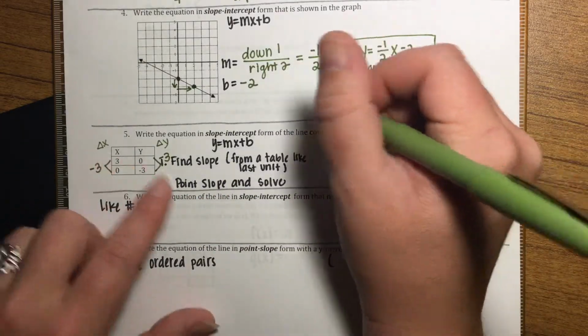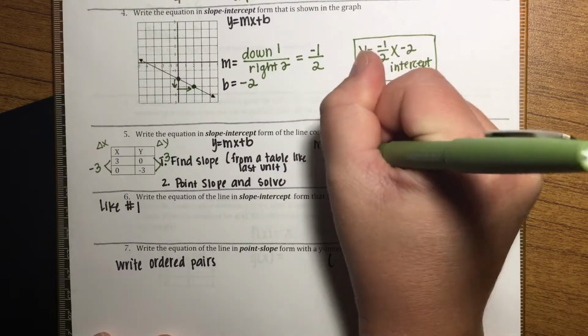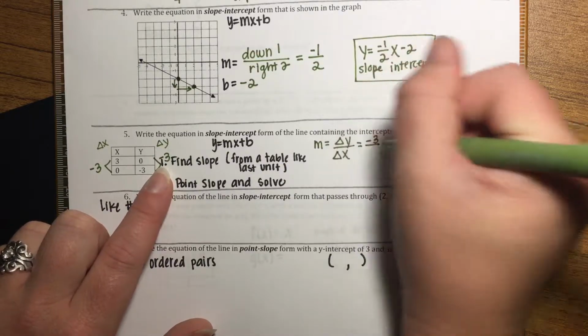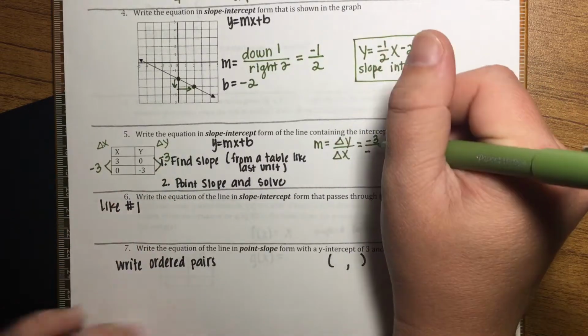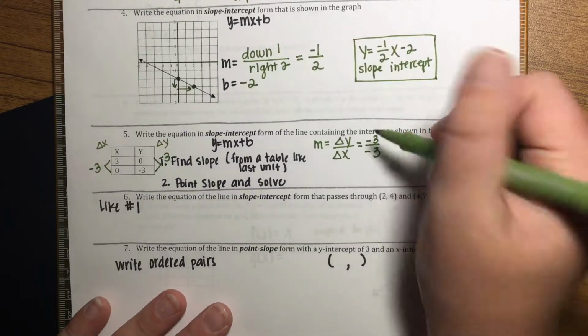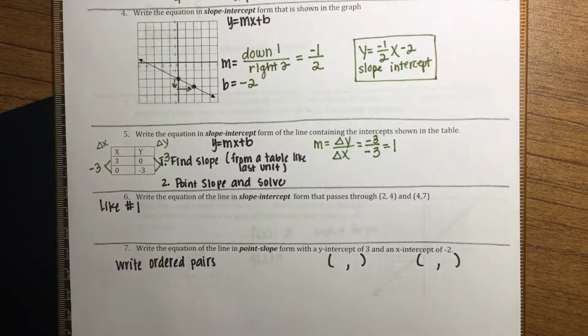So I know slope is change in y all over change in x. So my change in y was negative 3. My change in x is also negative 3. All right, so negative 3 over negative 3 all cancels out to become 1. So my slope is going to be 1.